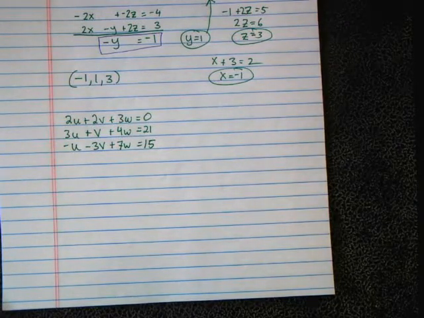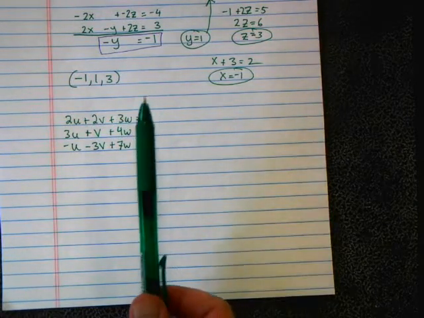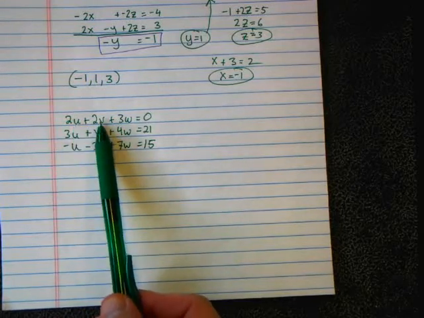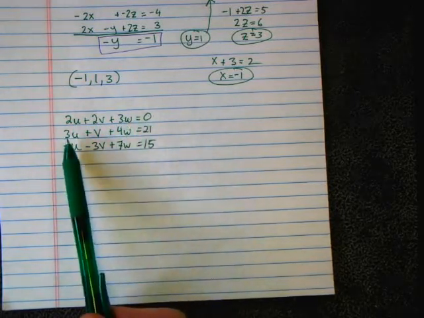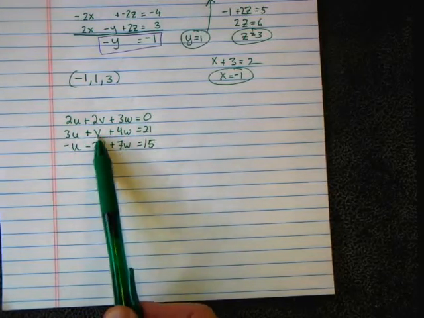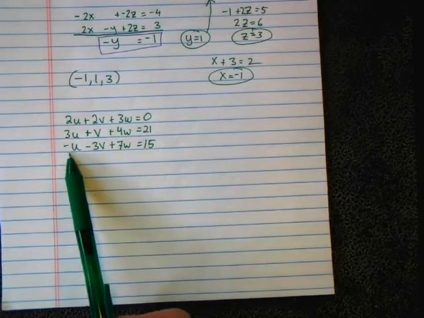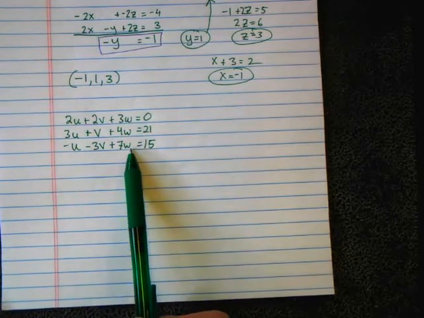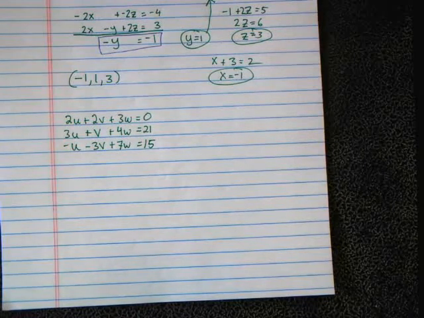All right, one of the most common mistakes with these is you copy it down wrong. So you check it, 2u, 2v, 3w, 0. 3u, v, 4w, 21. Negative u, negative 3v, 7w, 15. All right, so don't copy it down wrong.